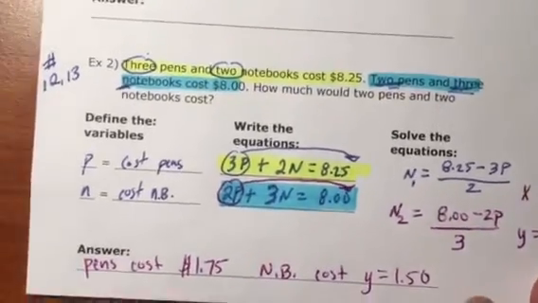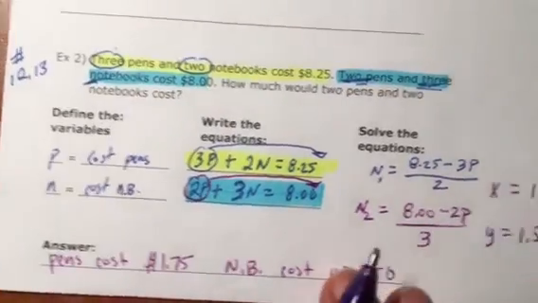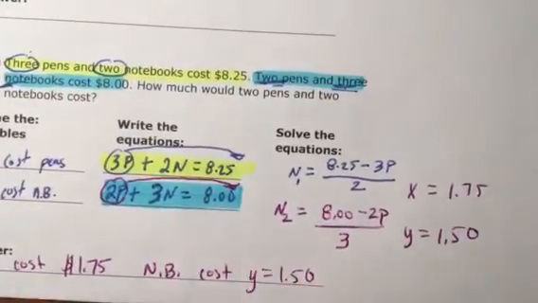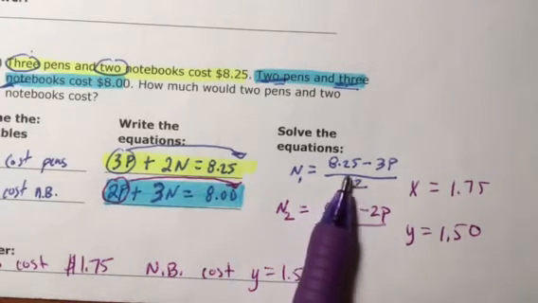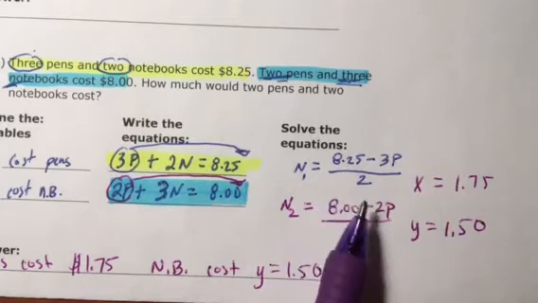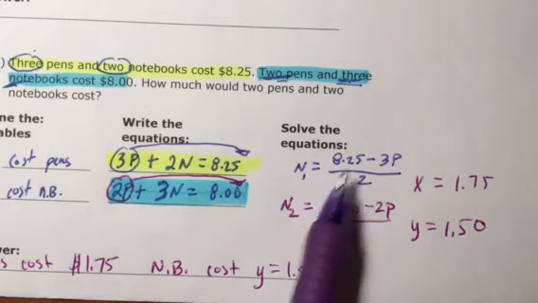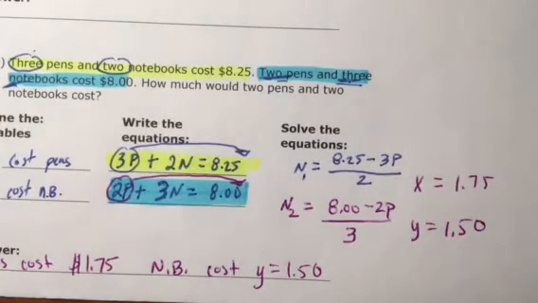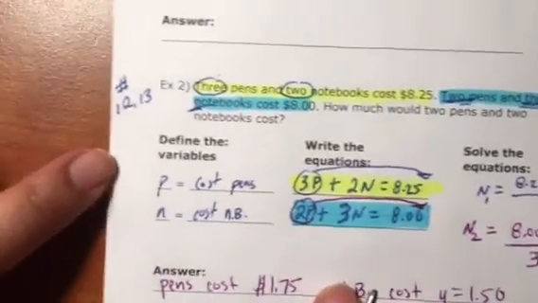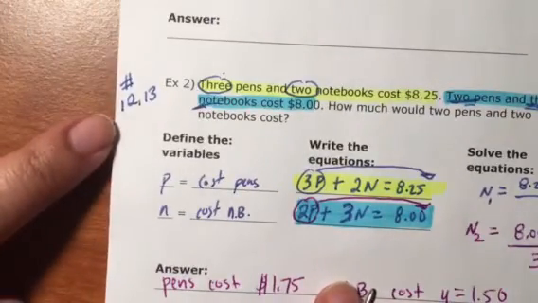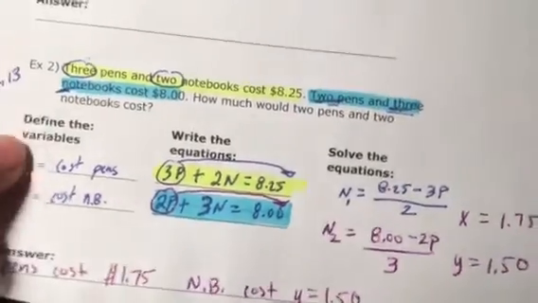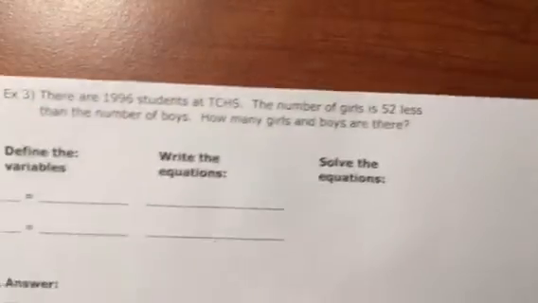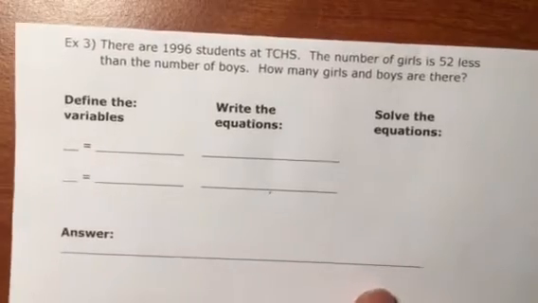So again, we'll go over it again. This is a little different because I know we normally simplify here, but trust me that this is the faster way, is just to leave it like this. Okay? Alright, so again, remember these numbers are like numbers 12 and 13. So hopefully y'all got everything down. So now we're going to go to number 3.